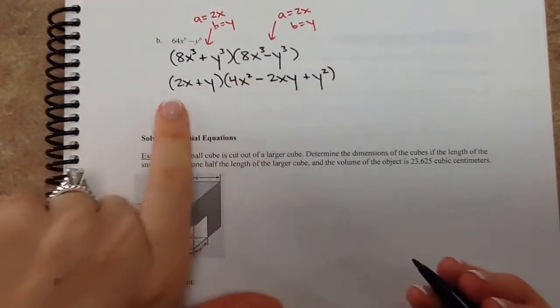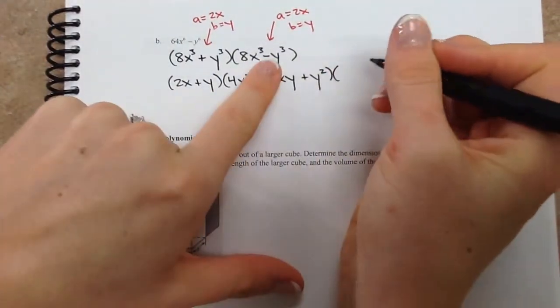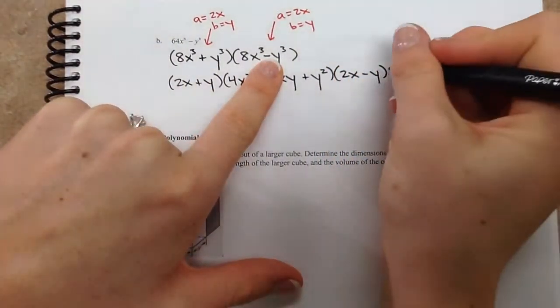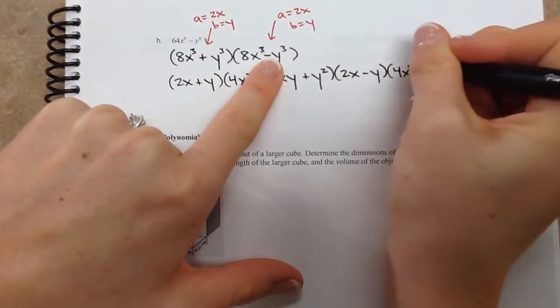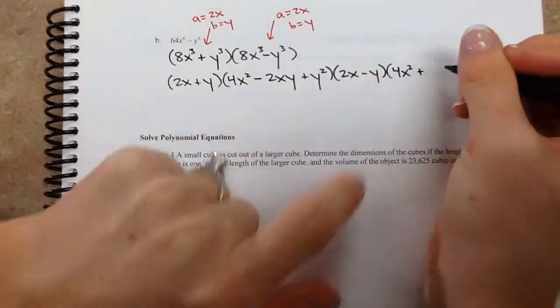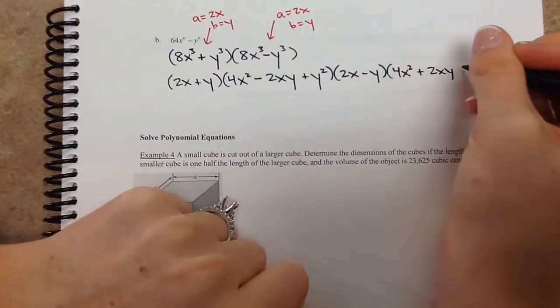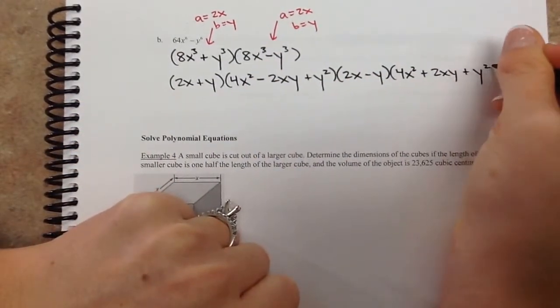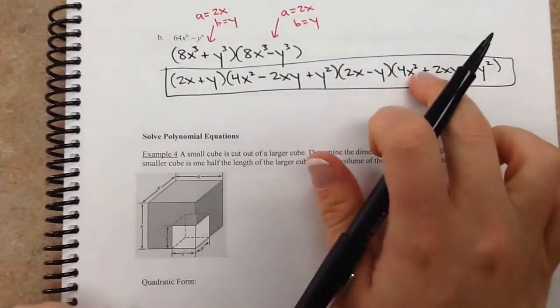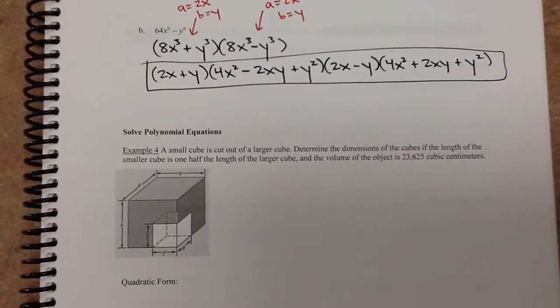Then I move on to this next one. Very, very similar, I'm just switching the signs. So since this starts with a minus, this one starts with 2x minus y. Then a squared is still 4x squared, but I switch my sign to plus. Then I multiply these together, I get 2xy, and then remember the last sign is always positive. So again, even though it seems like this is getting way more complicated, we need this when we move on to the next section because we're going to be solving.